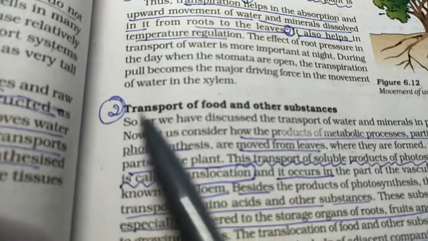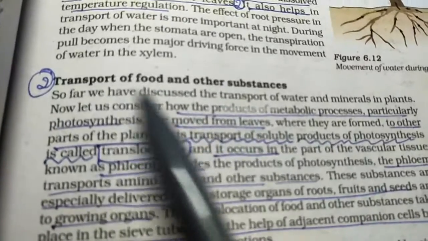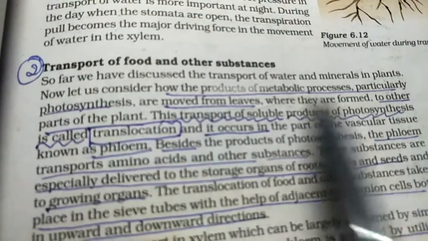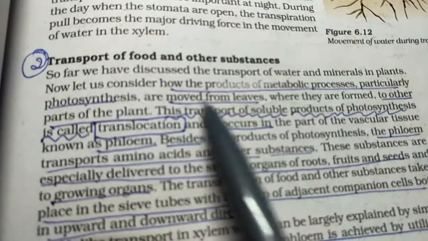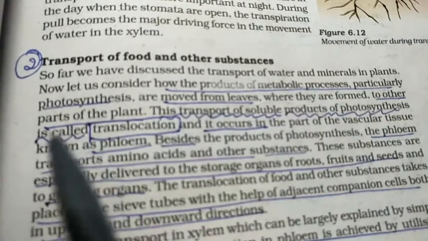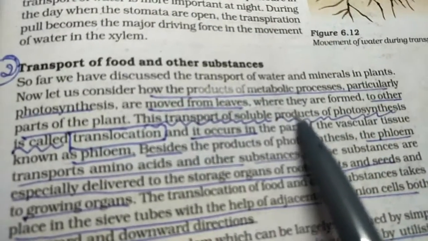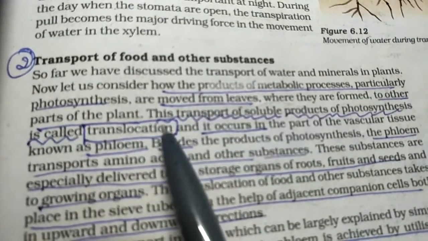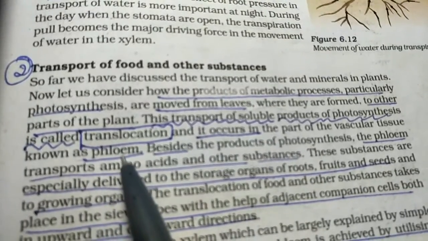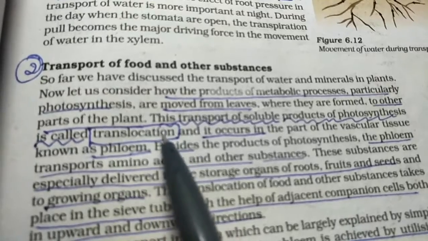Now the next is transportation of food and other substances. Transportation of food is through the phloem. All the metabolic processes, particularly photosynthesis, that take place in leaves, their products have to be transferred to other parts of the plant. This transport of soluble products of photosynthesis is known as translocation. This occurs via phloem, so from leaves it is sent to different parts of the plant.